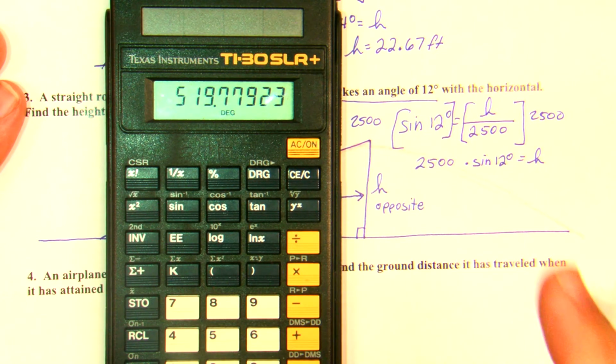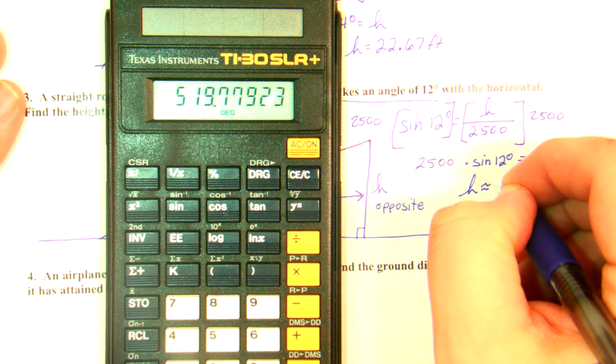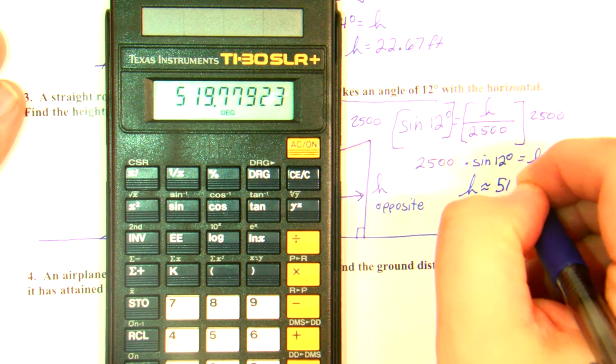H is going to be approximately 519.78 feet.